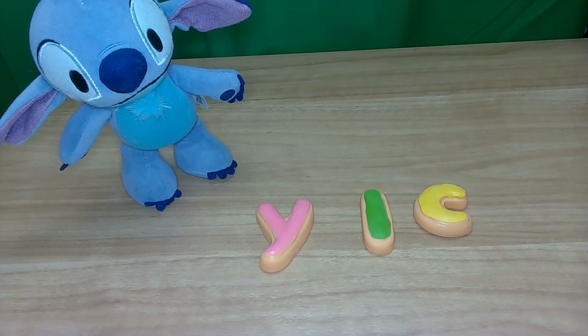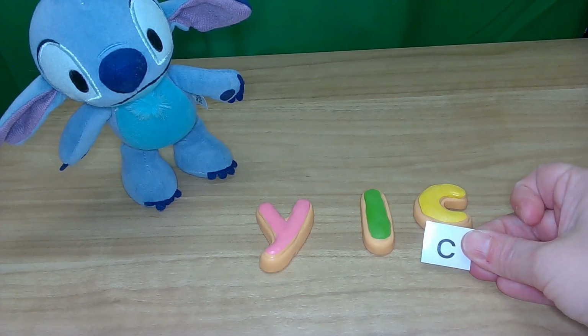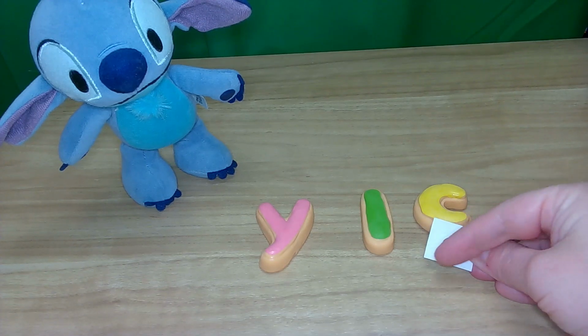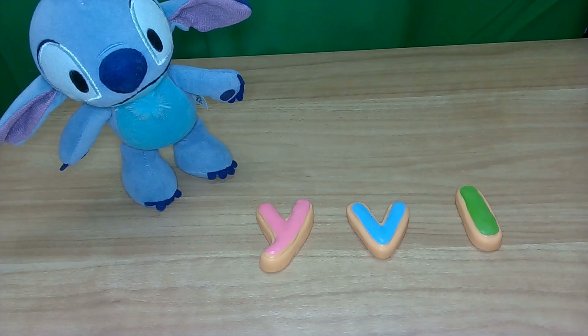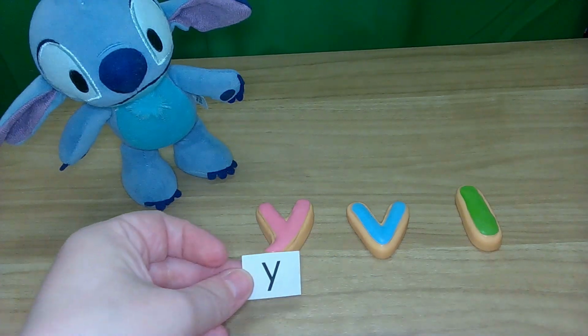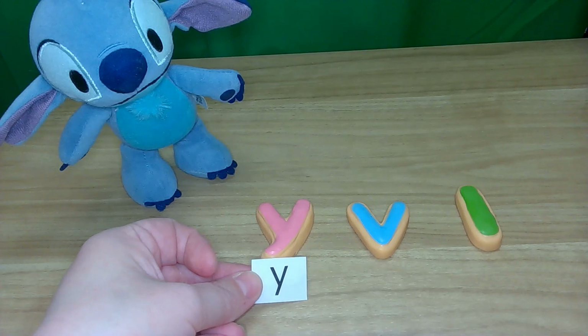Okay, friends, find letter C. Ooh, I know everybody found this one. C. Just a magic C. Easy peasy. Okay, next letter. Okay, friends, find the letter Y. I know my friends found this one. Y. Yes. Okay, next one.